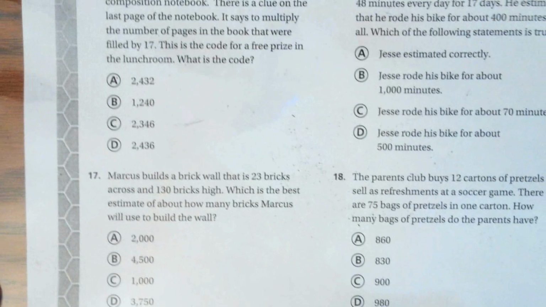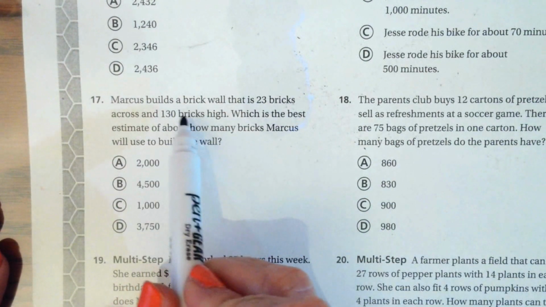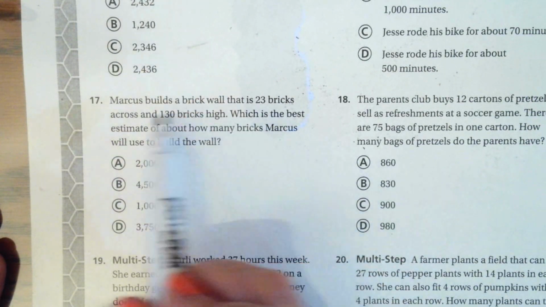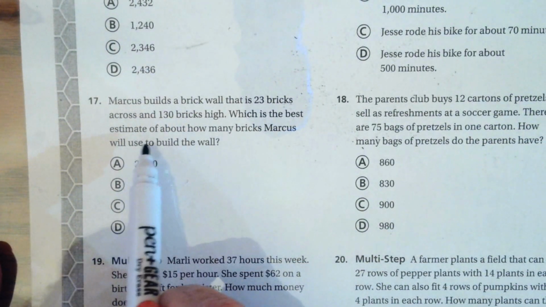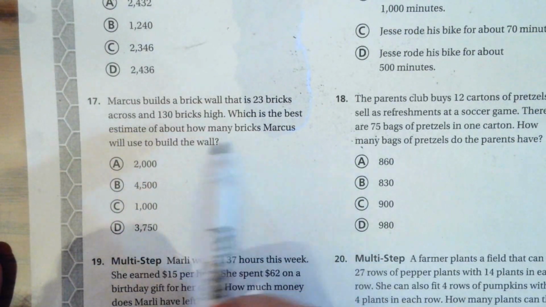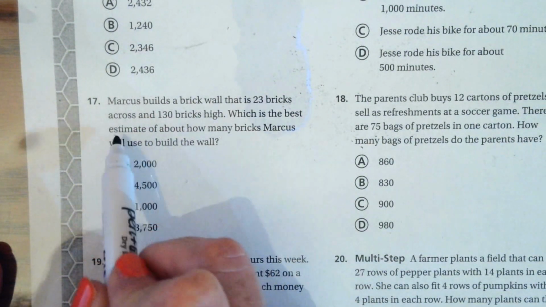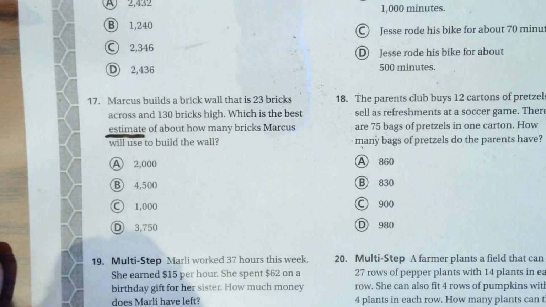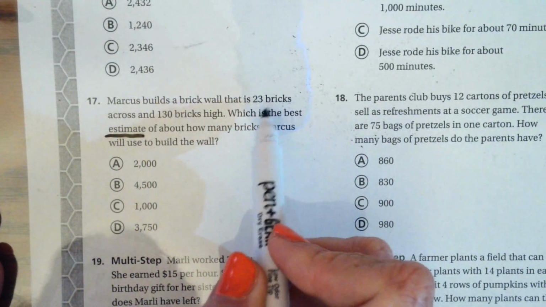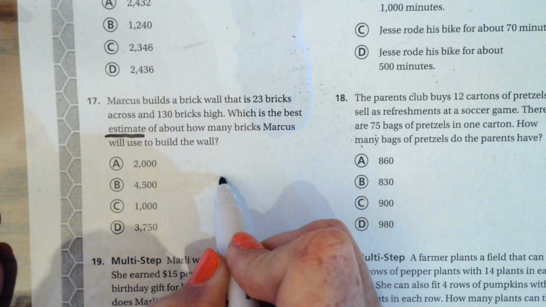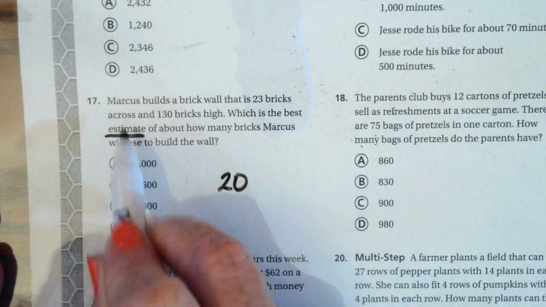Okay, question 17. Marcus builds a brick wall that is 23 bricks across and 130 bricks high. Which is the best estimate of about how many bricks Marcus will use to build the wall? Again, this one is asking for an estimate. It says Marcus builds a brick wall that is 23 bricks across, so we'll just round 23 to 20.